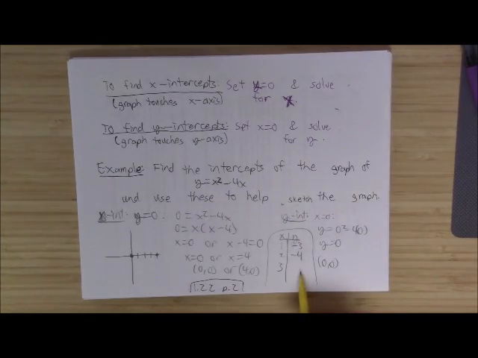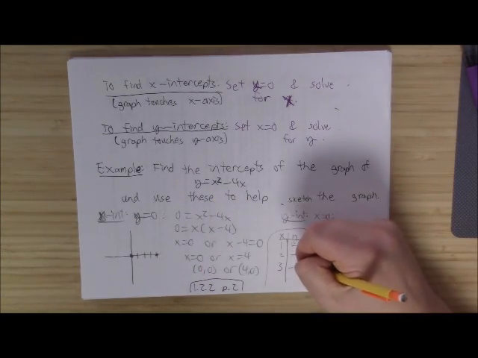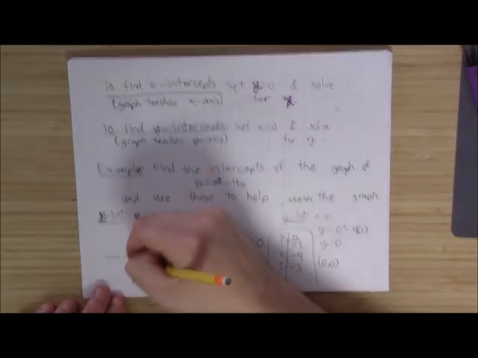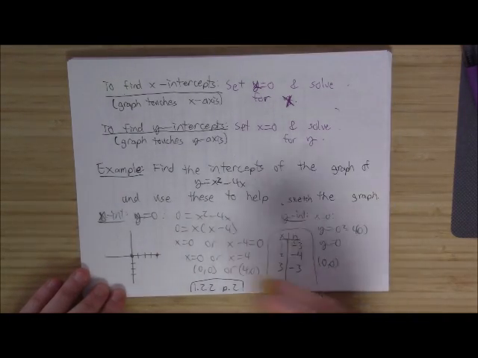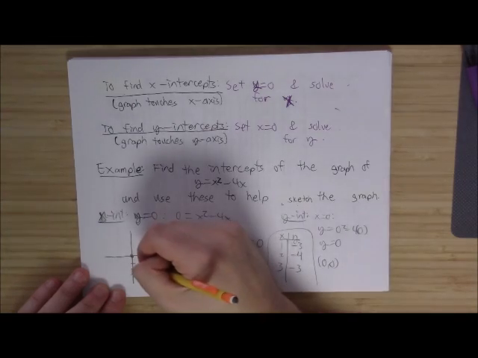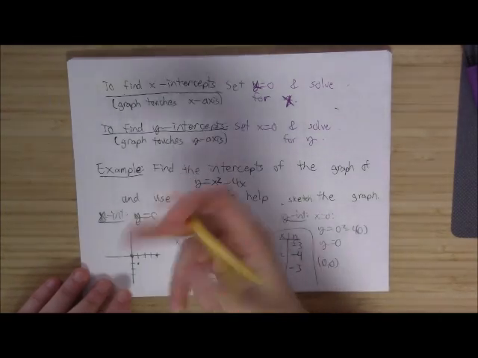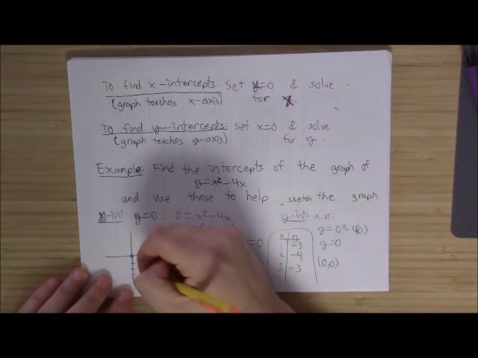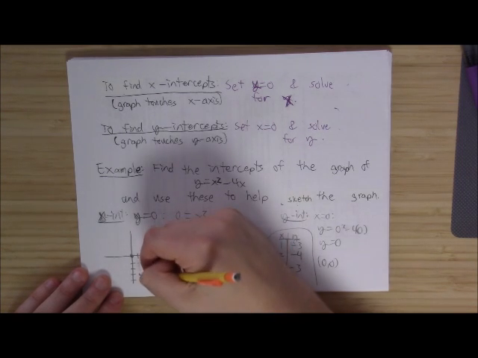For 3, we get 9 minus 12, which is negative 3. So we can shore up this graph by noting that we have the points 1, negative 3, 2, negative 4, and 3, negative 3.